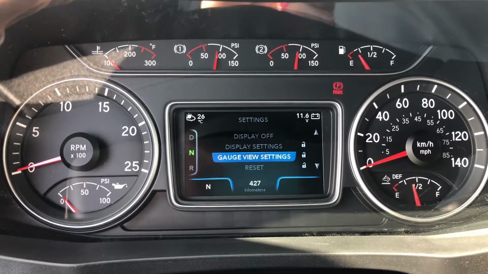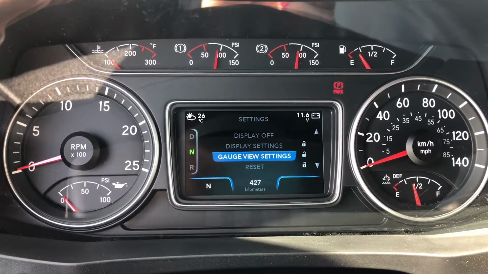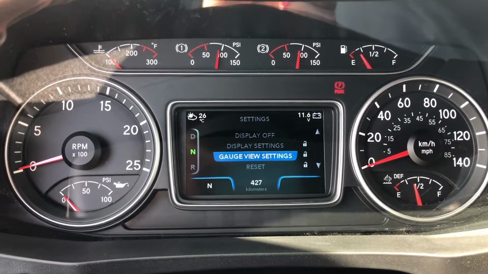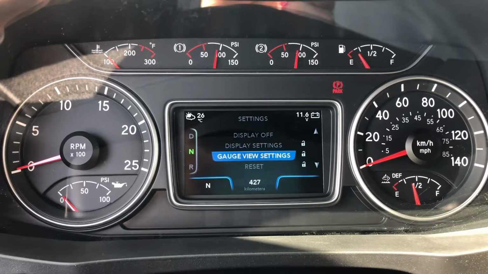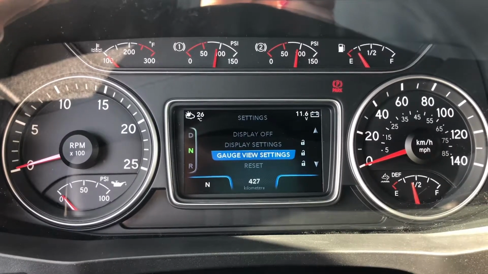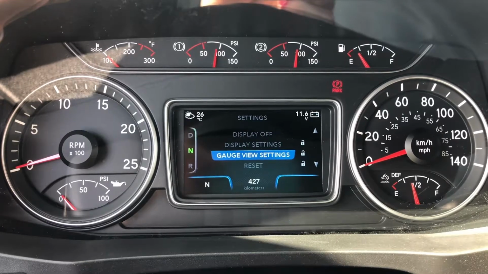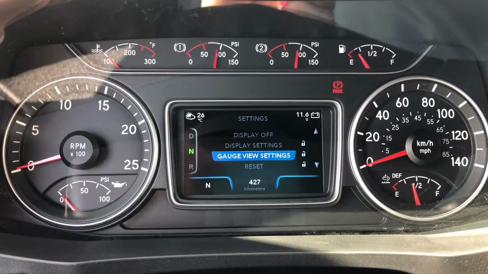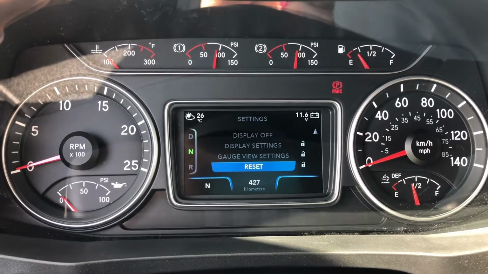Also available in the gauge view settings is the ability to choose your top corner gauges. So here we have currently set up weather and the voltmeter. You also have the ability for speed and distance to empty, as well as DEF. The very bottom is resetting the factory defaults.